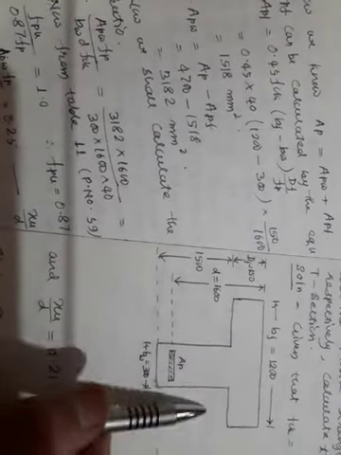Whenever the neutral axis lies in the web, I need to do the following.